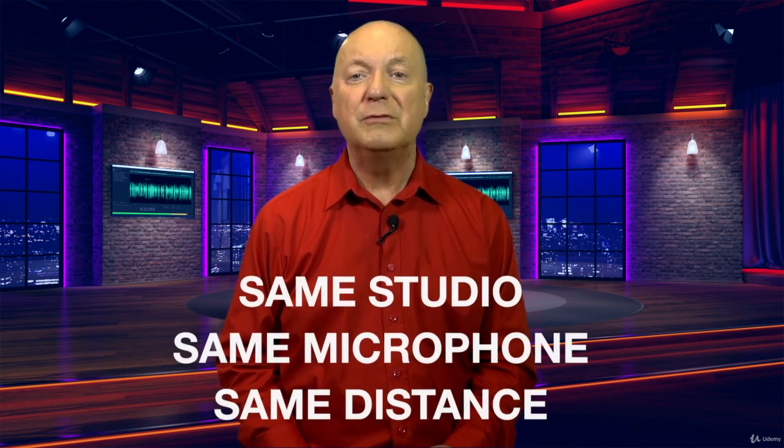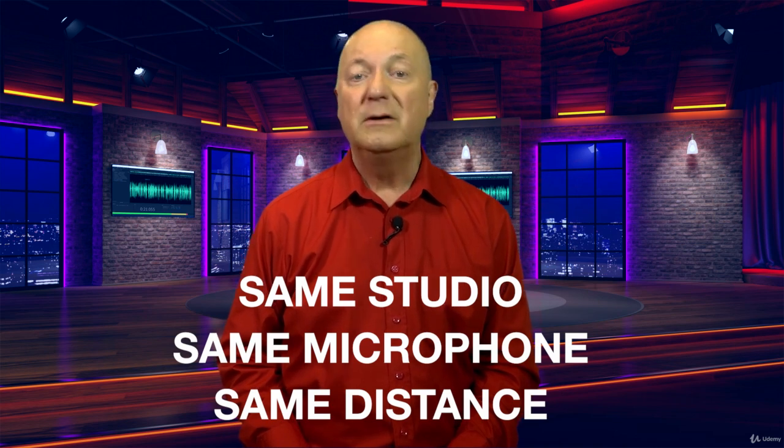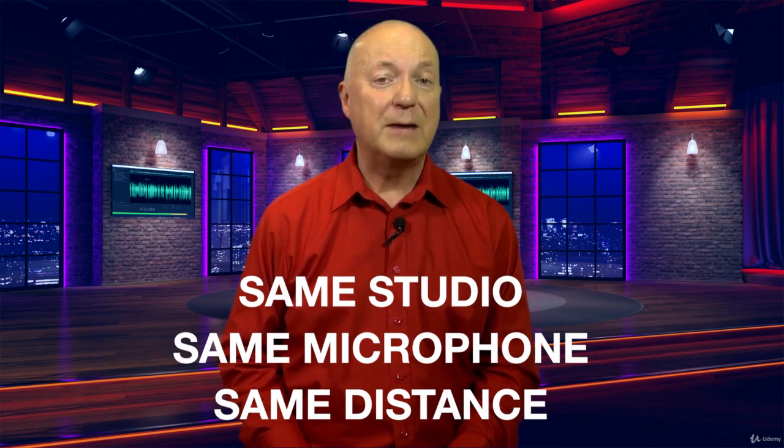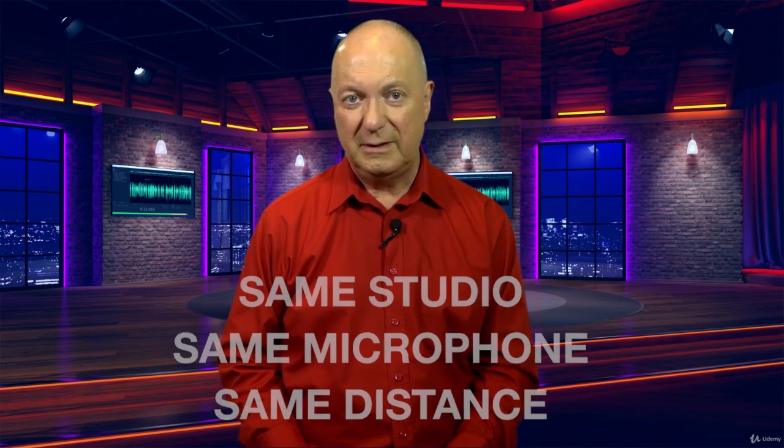To ensure that the new audio from your updated script blends in well with the original, you need to record in the same studio with the same microphone at the same distance from the microphone. You need to listen to the original recording and speak along with the playback so you get into the state of mind and mood of the original. Let's hope that your voice hasn't changed since the original.